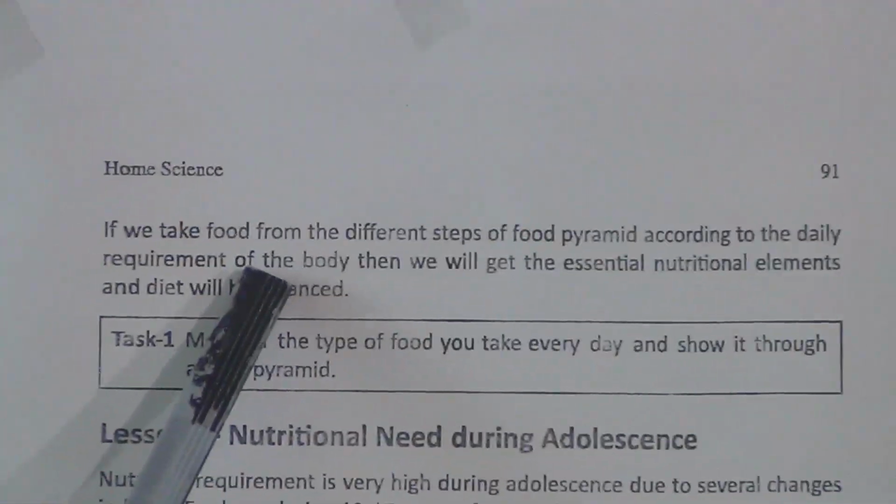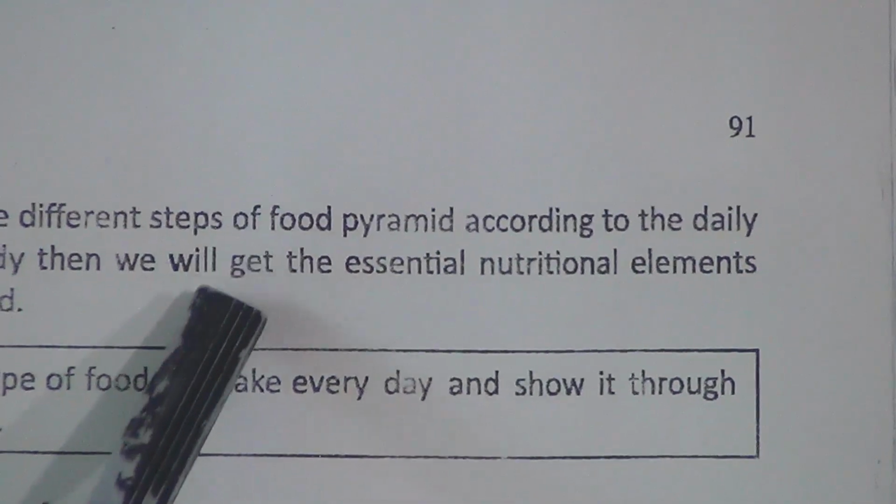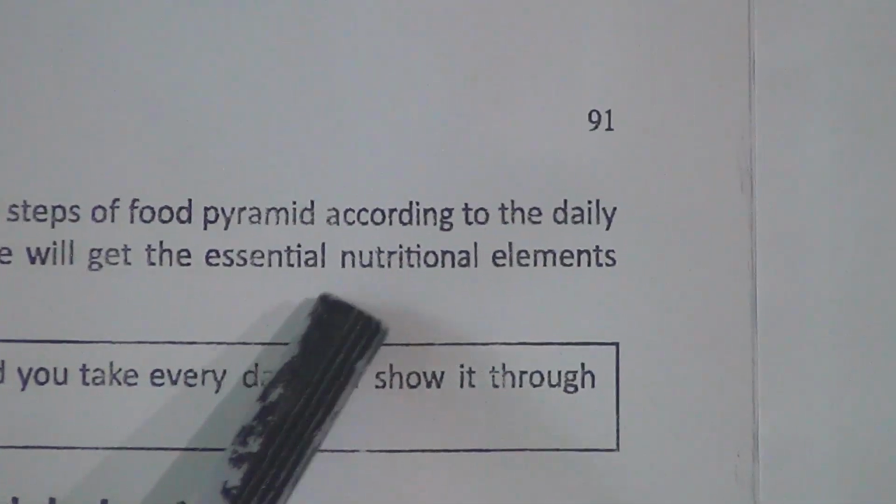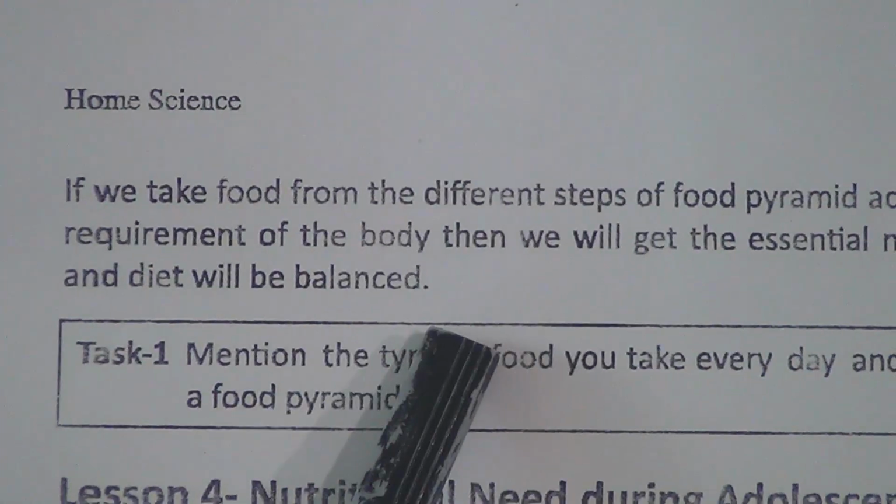If we take food from the different steps of food pyramid according to the daily requirement of the body, then we will get the essential nutritional elements and diet will be balanced.